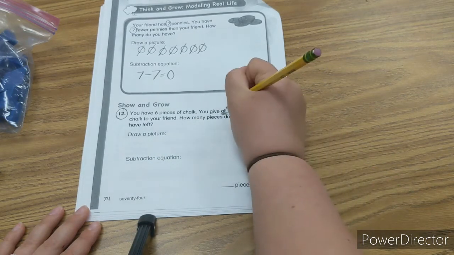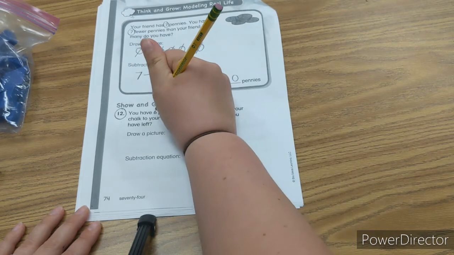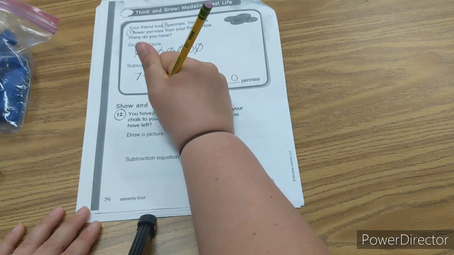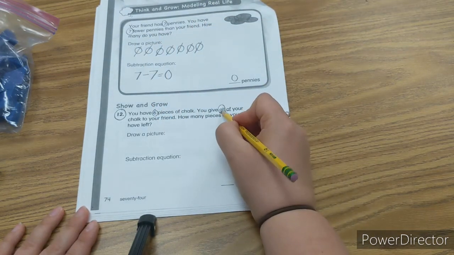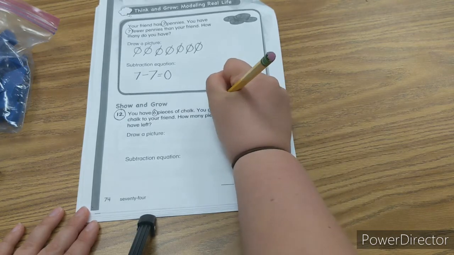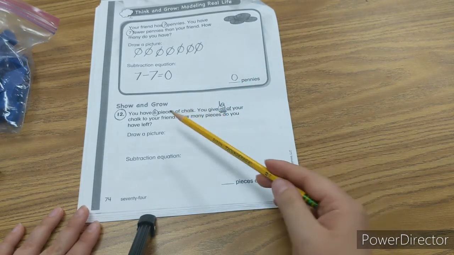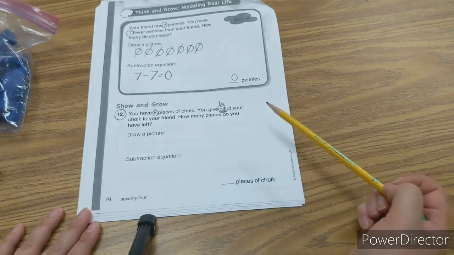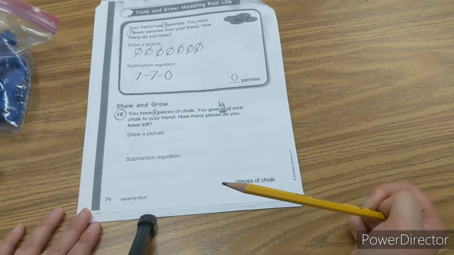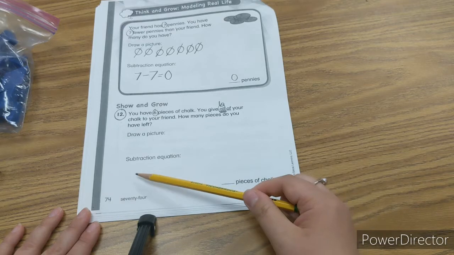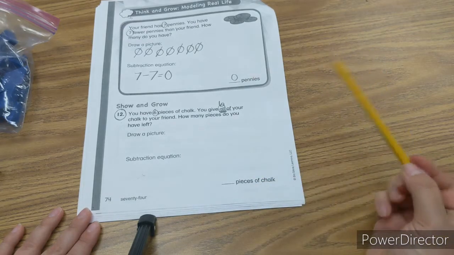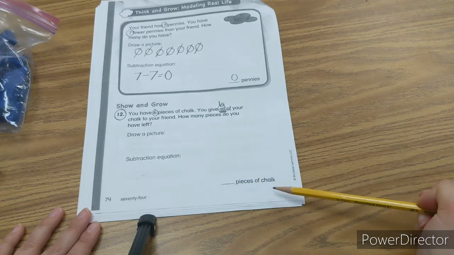So all is important and 6 is important. If it's all of 6, your number is going to be 6. I want to see you draw your picture of your 6 pieces of chalk and giving all 6 pieces to your friend. I also want to see your subtraction equation and how many pieces of chalk you have left.